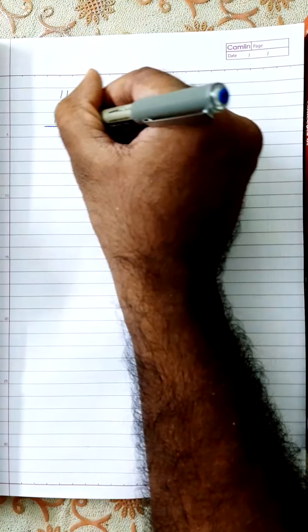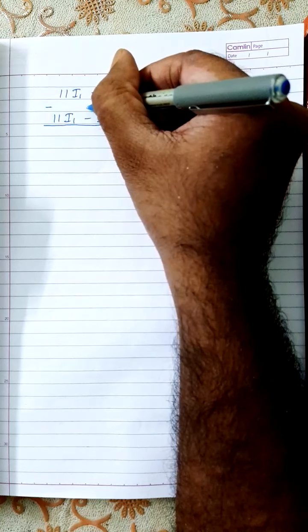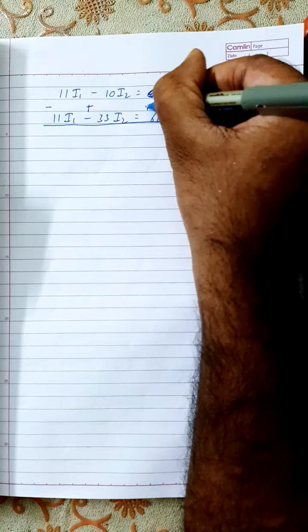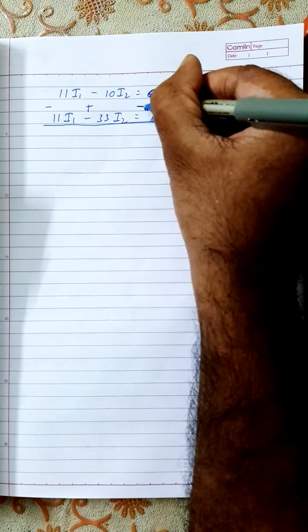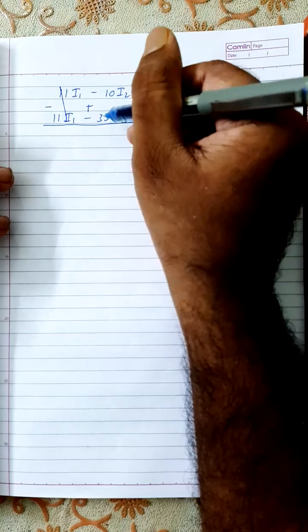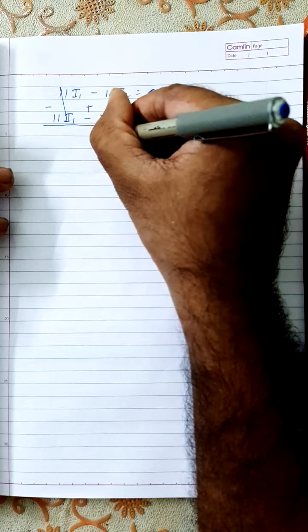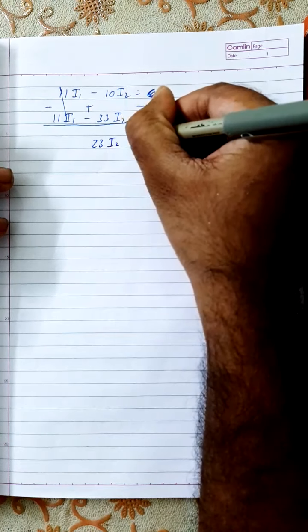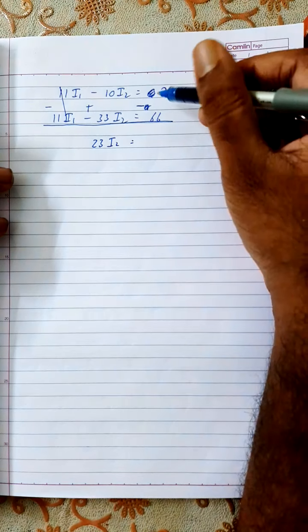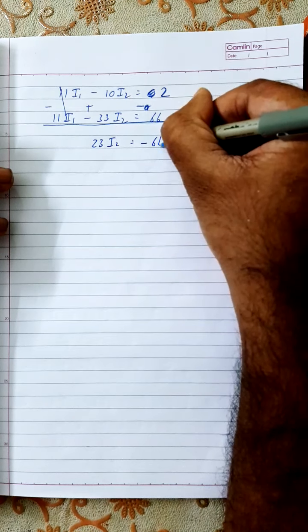So now I'm going to subtract these two equations. This minus, this plus becomes minus, this minus becomes plus, and this plus becomes minus. So what do you get? These two will get cancelled. This will be 33 minus 10, which is 23 I2. So this is 23 I2, and this is 2 minus 66. 2 minus 66 is minus 64.